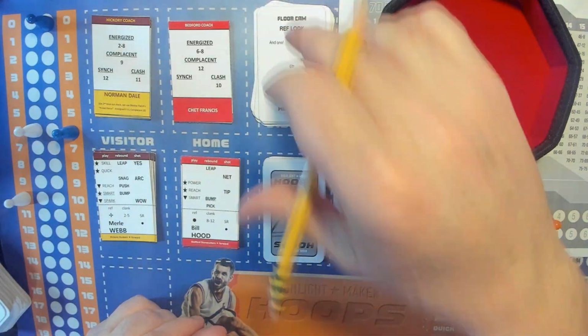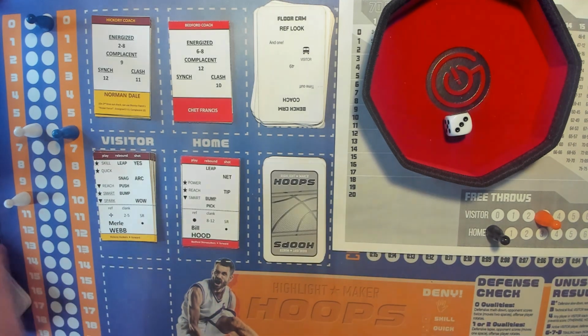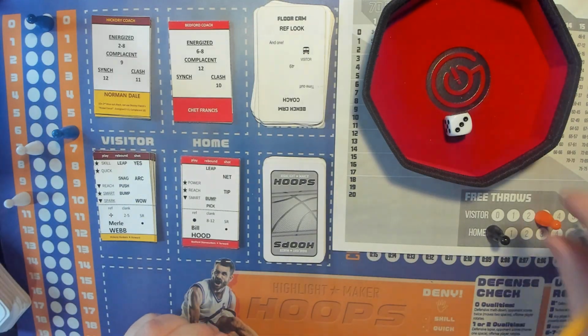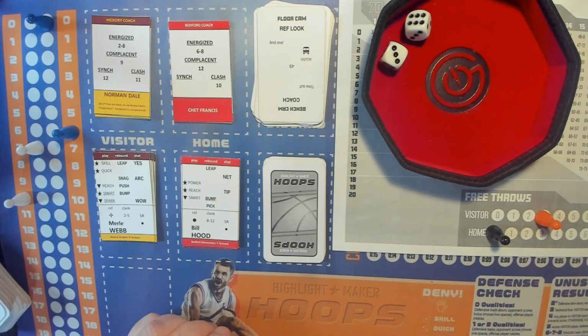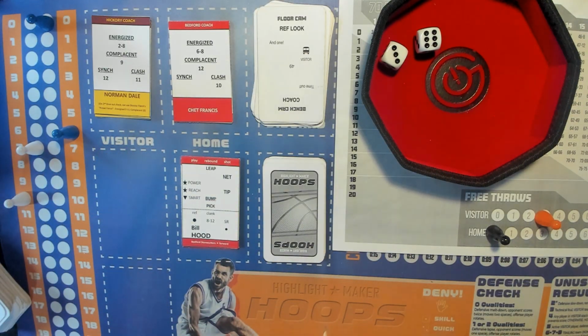Rough look, another and one. This one to the visitors. So that's Merle. So Merle going on a nice little run here. Gets the basket, clinks on a 2, 3, 4, 5, and he makes the free throw. So everything going right for Hickory so far in this game.